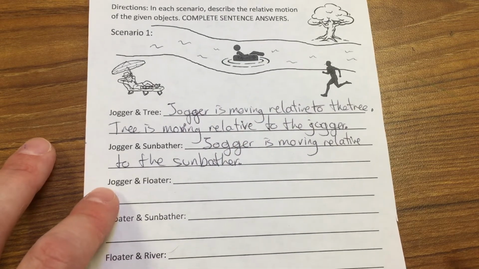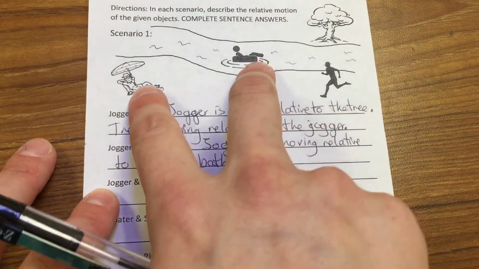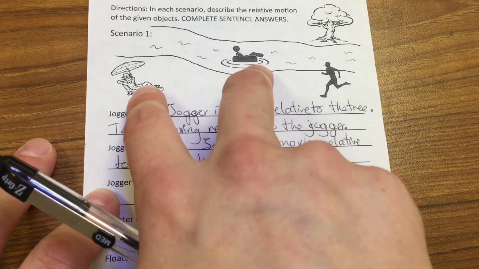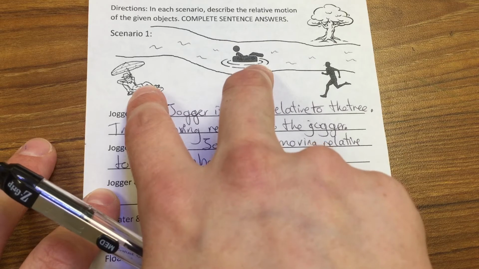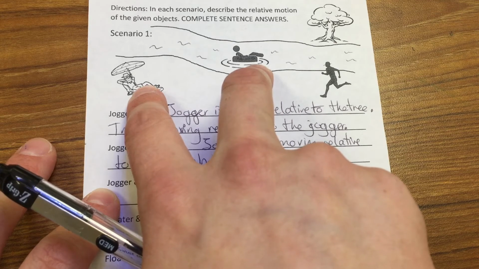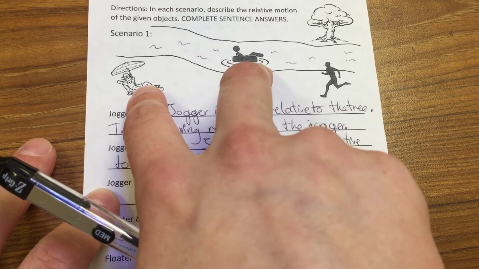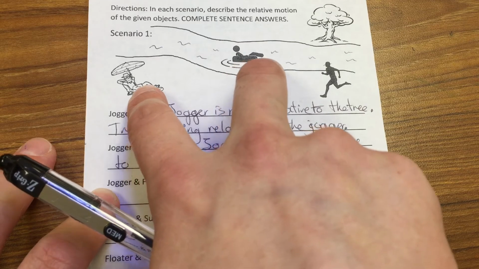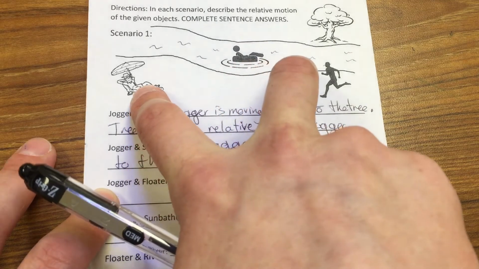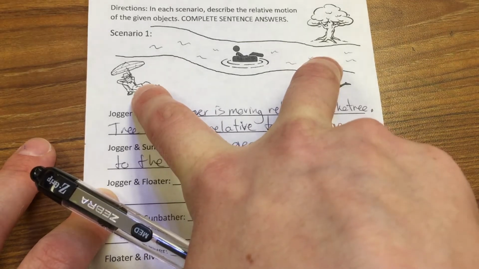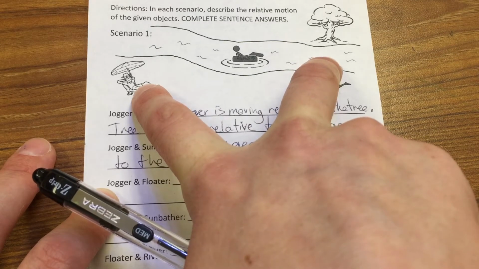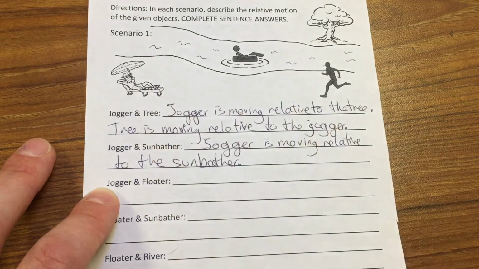Okay. The jogger and the floater, are they moving relative to each other? Okay. So over time, are they still going to be in the same position, or is one of them going to be moving? The floater is moving that way, right? So over time, are they still going to be the same distance apart? No. So that means that they are moving relative to each other.